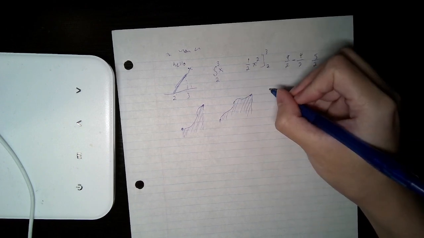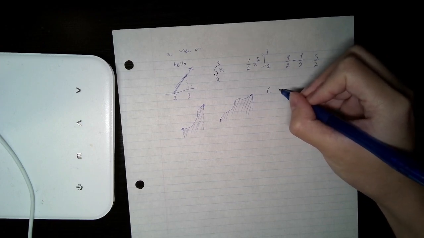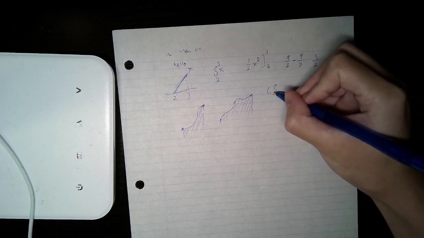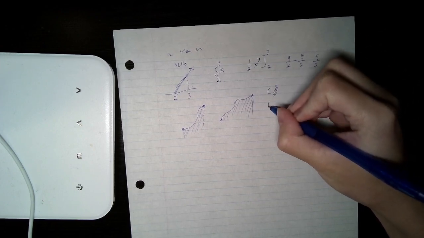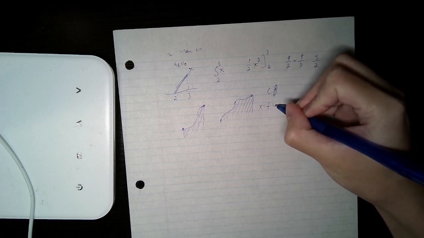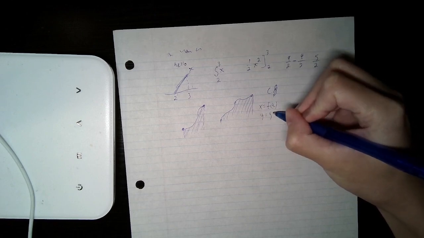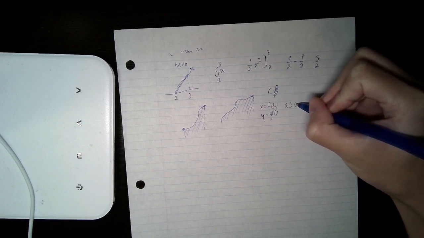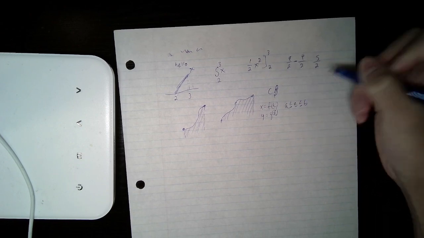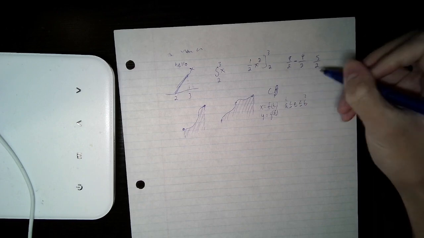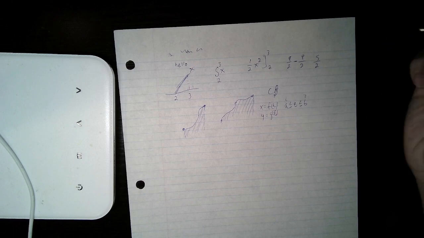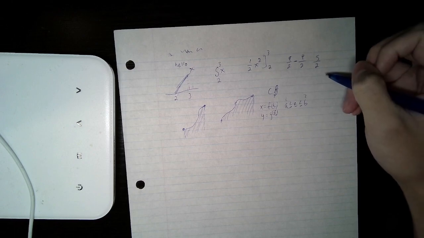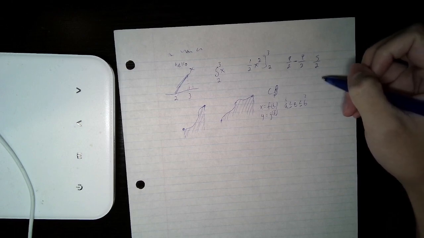Suppose that C is a curve parameterized by x equals f of t and y equals g of t, where t is between a and b, which are just two numbers. It can be like 1 and 2, or 3 and 4, or even negative infinity to positive infinity. So whatever.